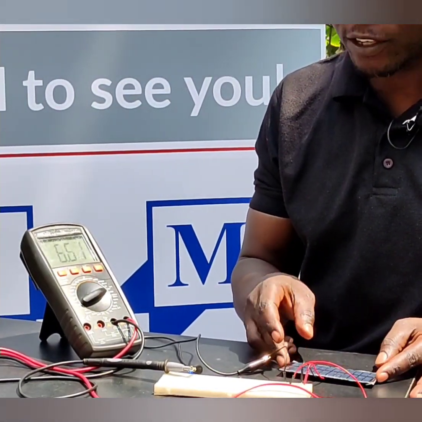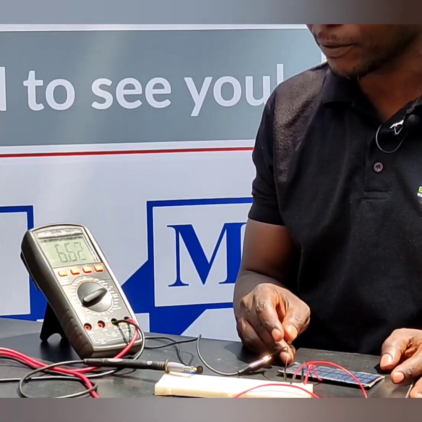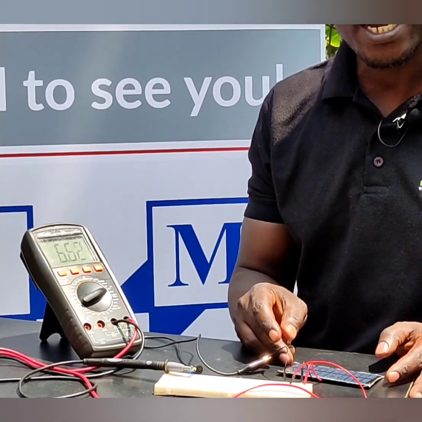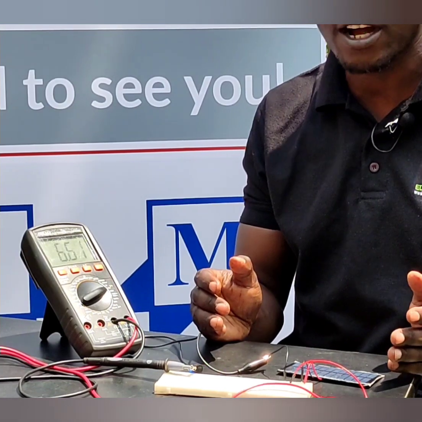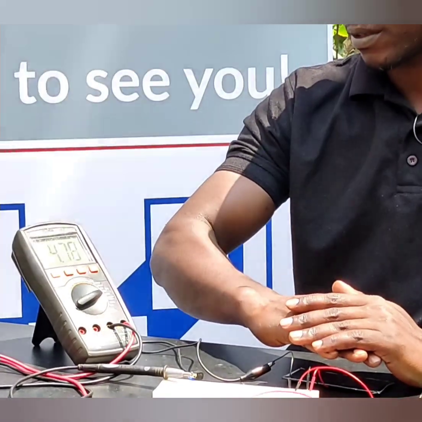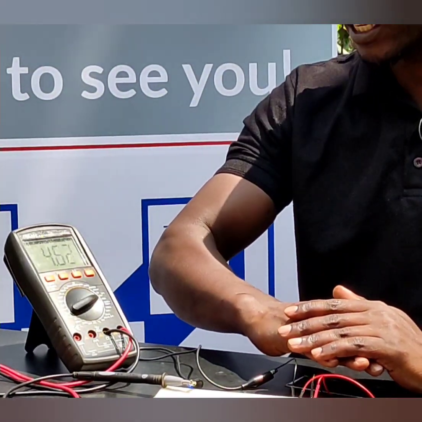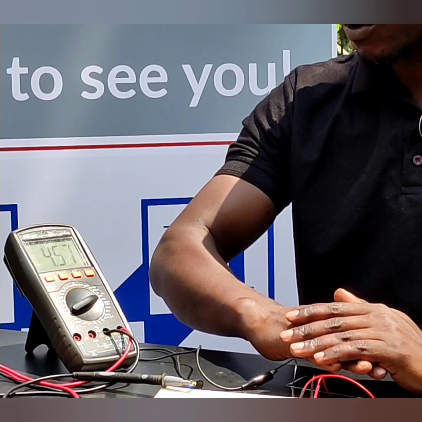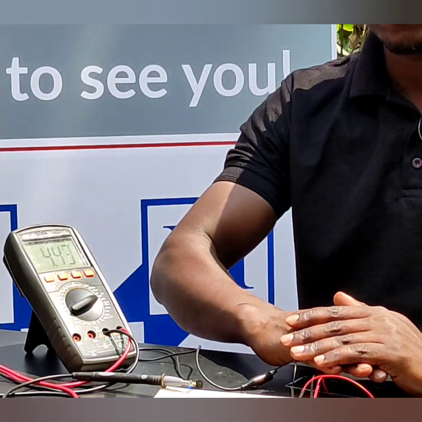What happens if I try to cover my solar panel? By covering the solar panel, it means I'll be reducing the light intensity to the solar panel. So if I do that, my voltage goes down.